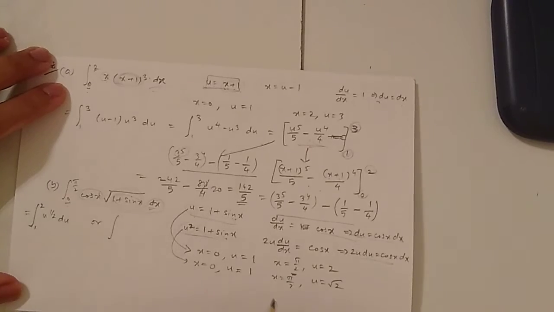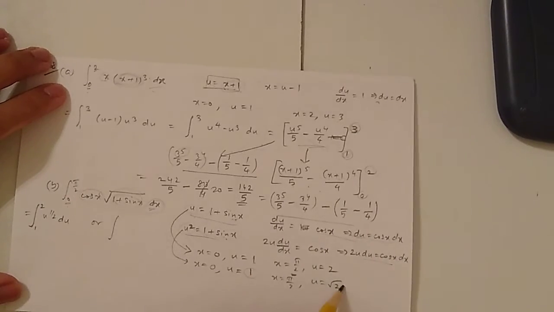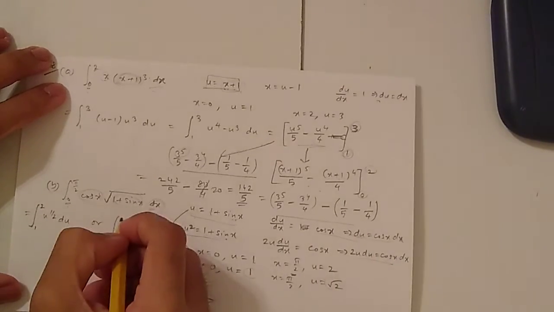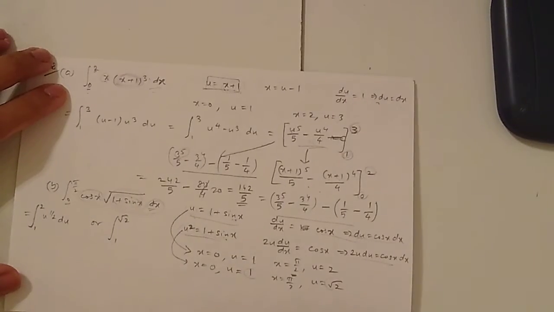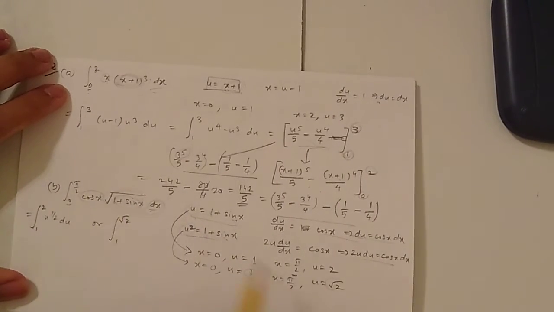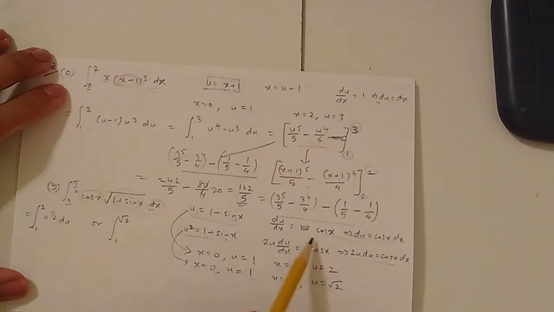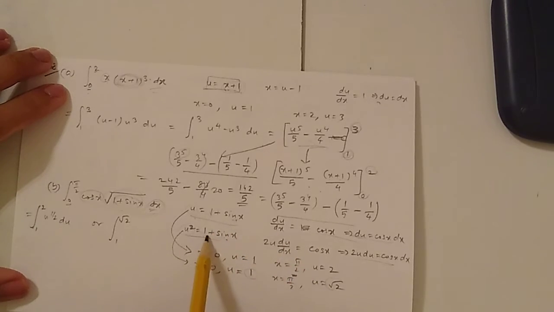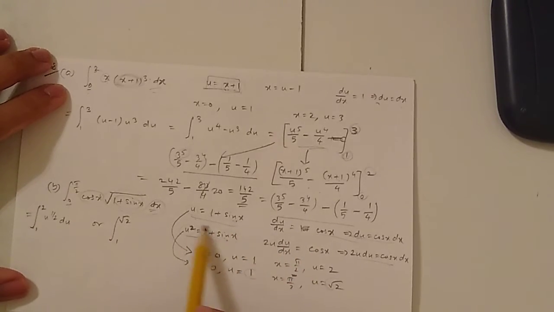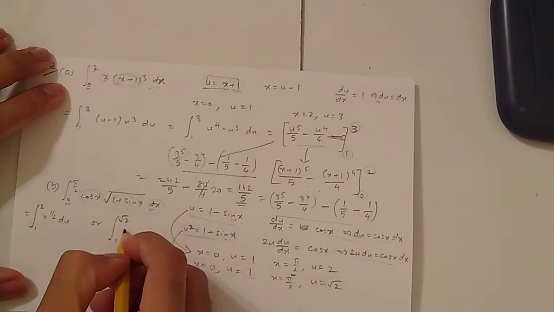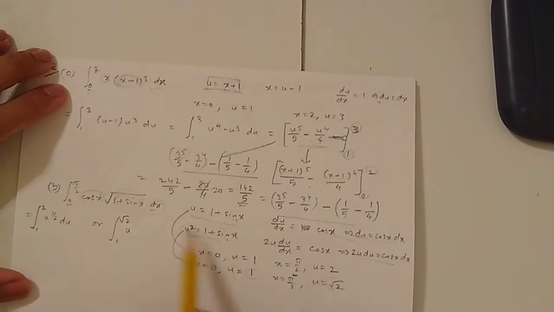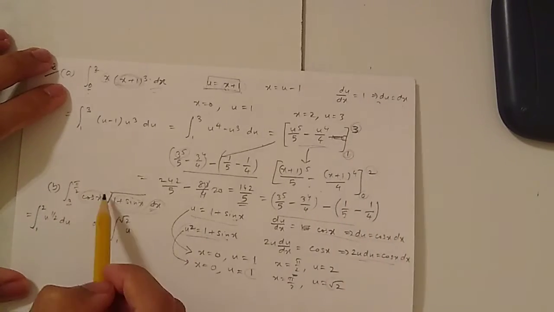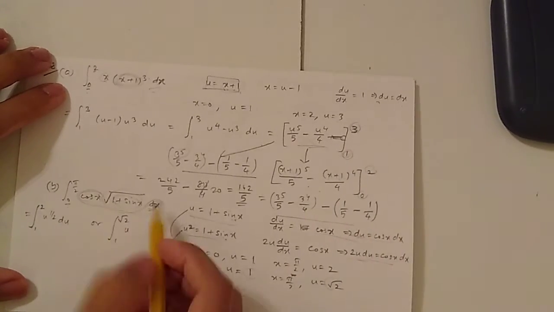If you use the second substitution, the limits are going to be 1 and root 2. In this case root of 1 plus sine x becomes root of u square, that is simply u, and then cos x dx gets replaced by 2u du.